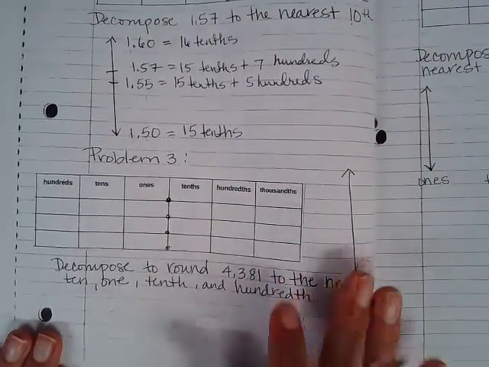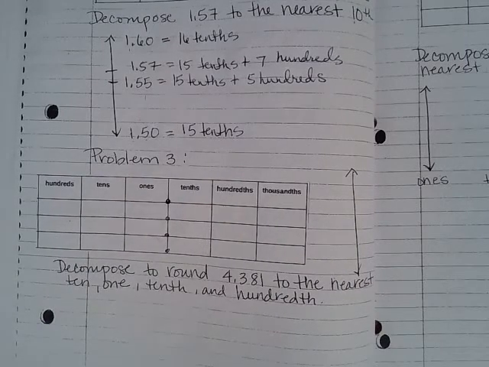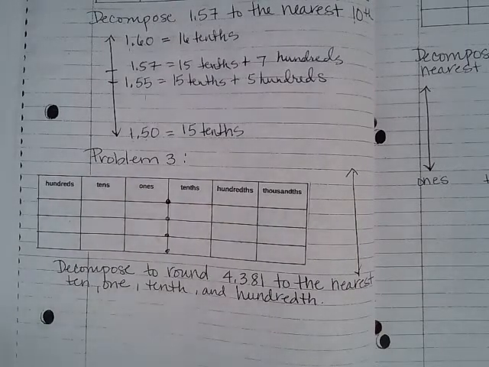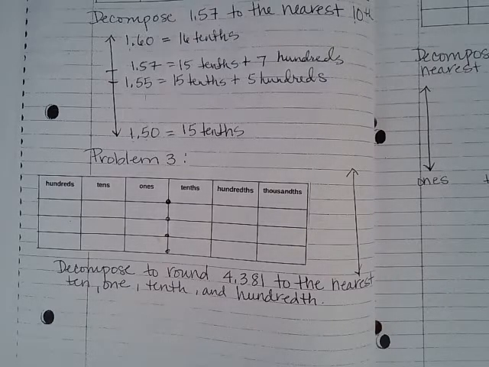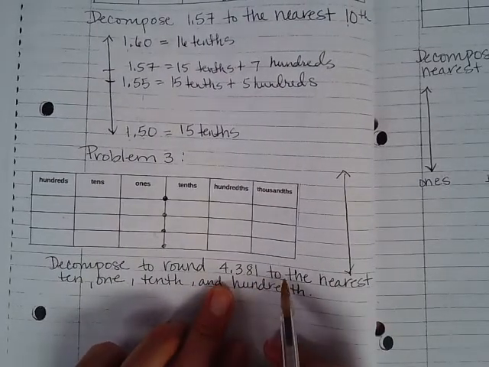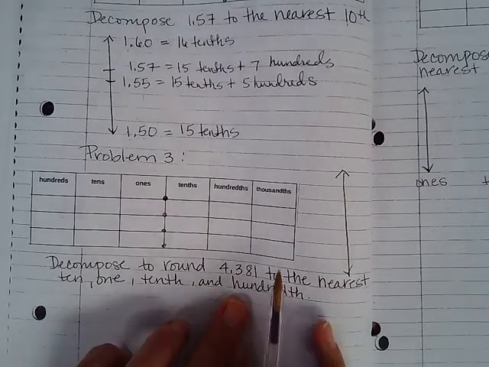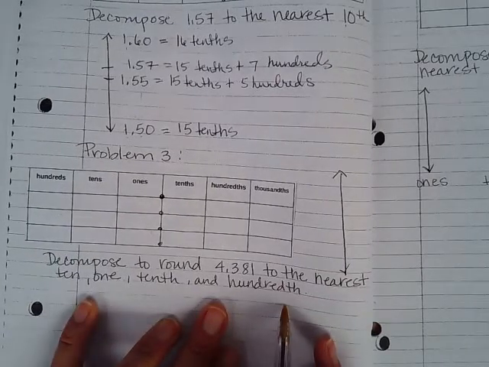Moving on to problem 3. We are now going to decompose to round. We're decomposing, and decomposing means to pull apart, to break down. To round 4.381 to the nearest 10, to the nearest 1, to the nearest tenth, and to the nearest hundredth.